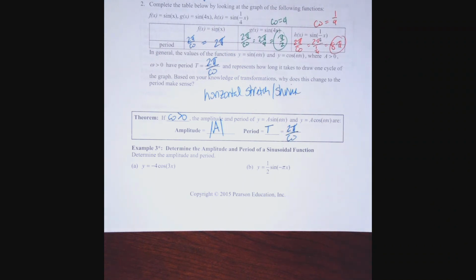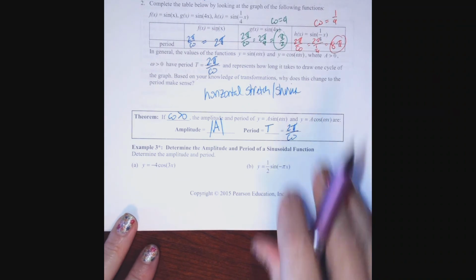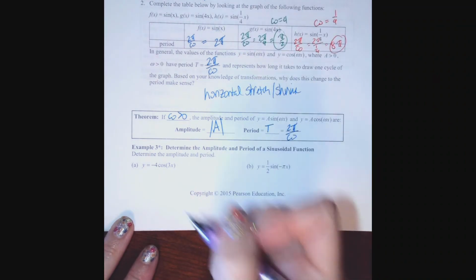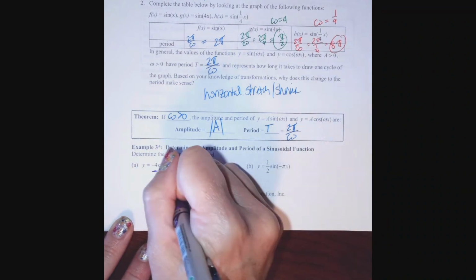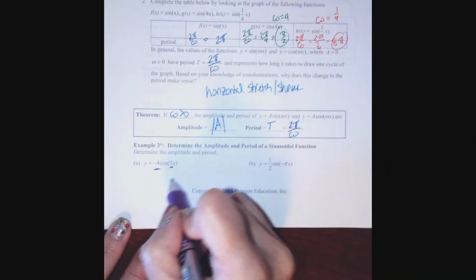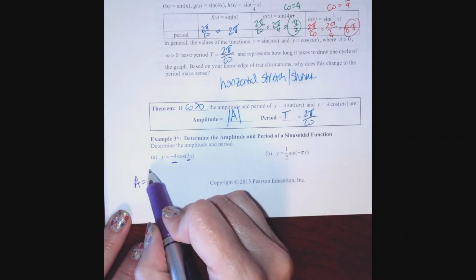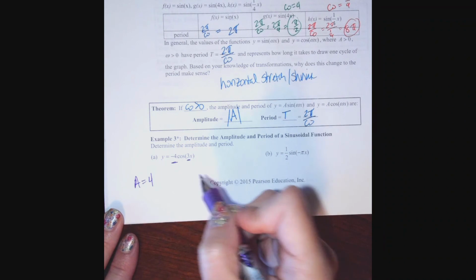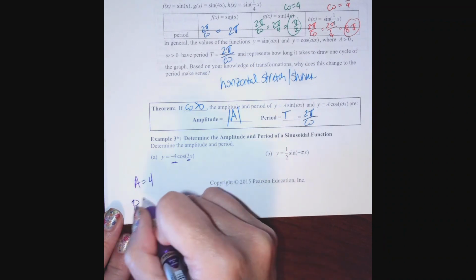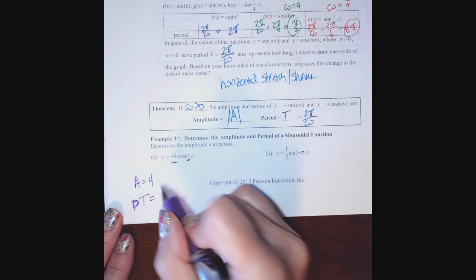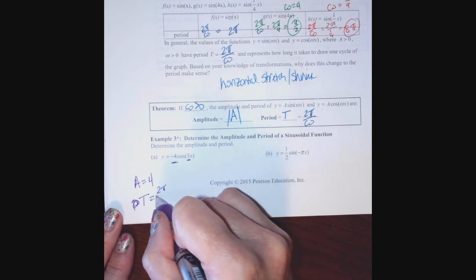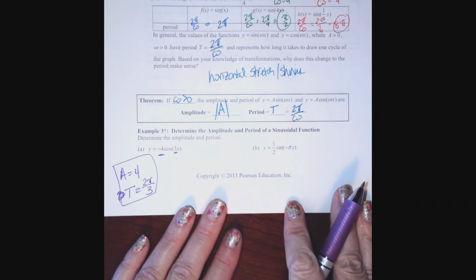So for 3, we're just going to practice our knowledge base. Identify the amplitude and period of these given functions. Well, amplitude is out front, period is attached to the x. My amplitude here is 4, not negative 4. That's how far up or down we go from center. The period, or T, is given to us by 2 pi over omega, and here omega is 3. Let's look at the next one.